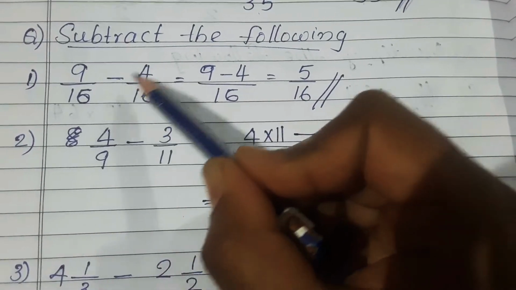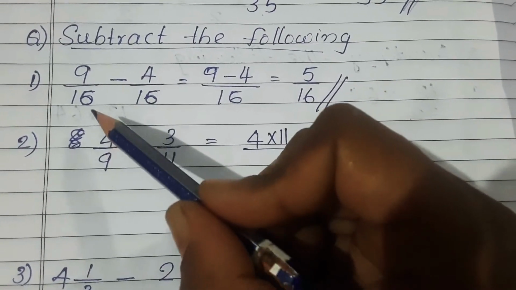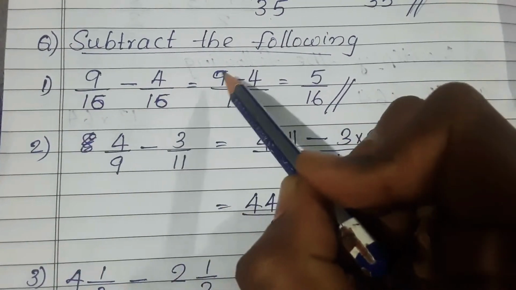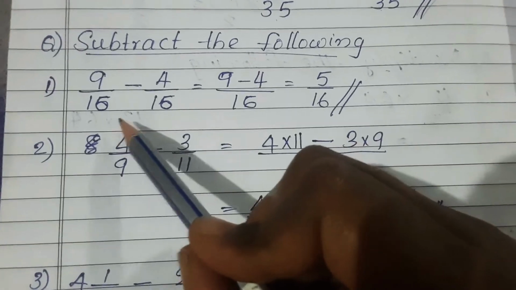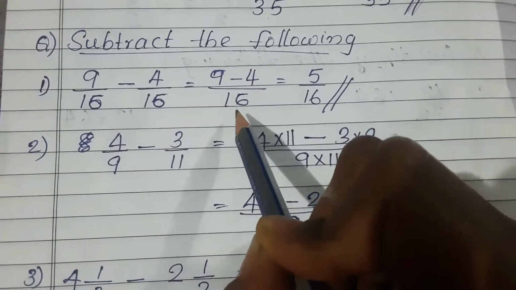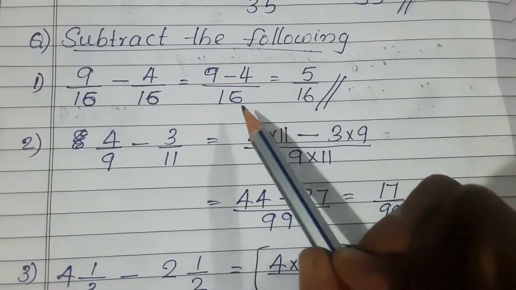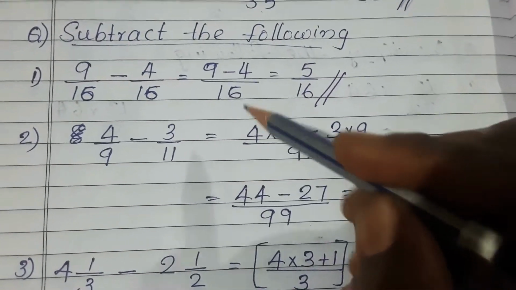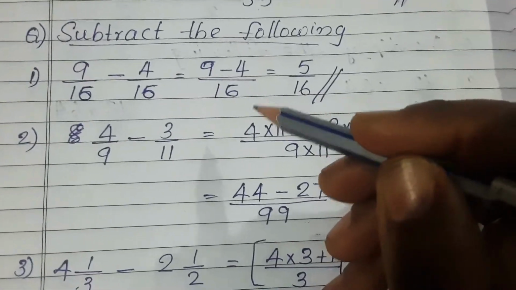Here it is subtraction of like fractions: 9 by 16 minus 4 by 16. You know how to answer? Just subtract 9 minus 4 and then write the same denominator. 9 minus 4 is 5, and then write 16. So 5 by 16 is the answer for the first one.